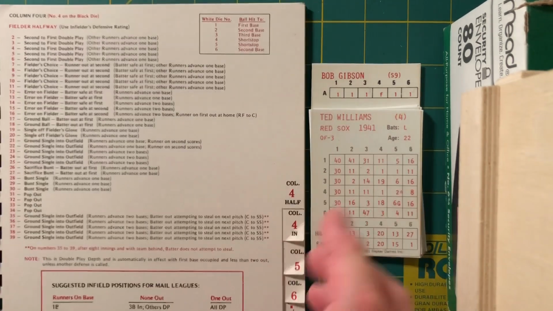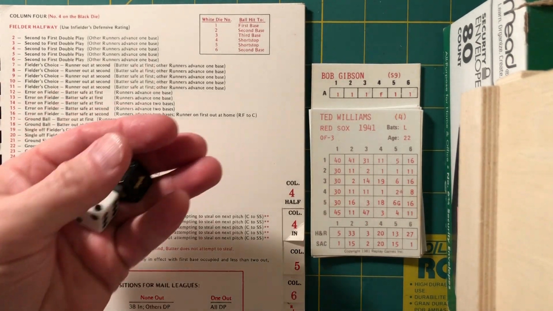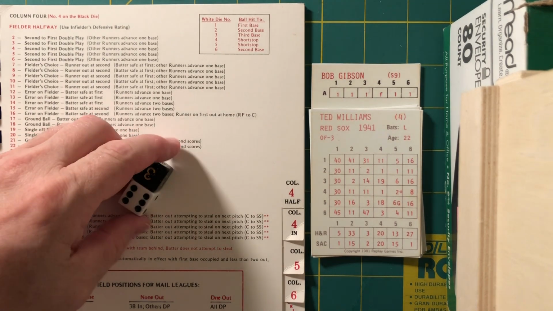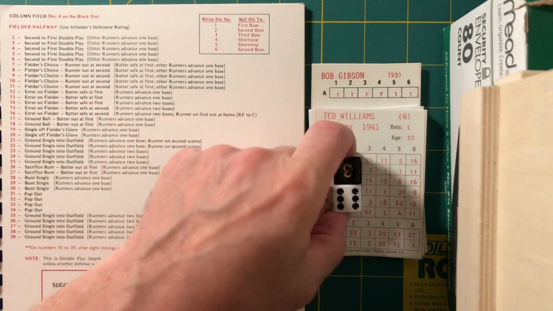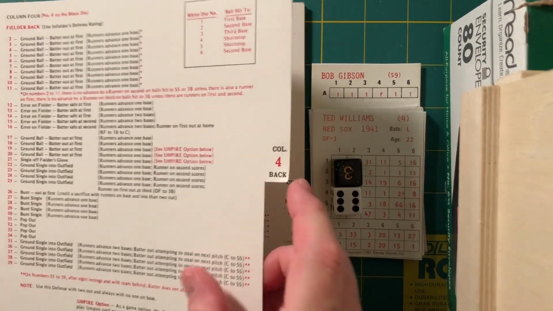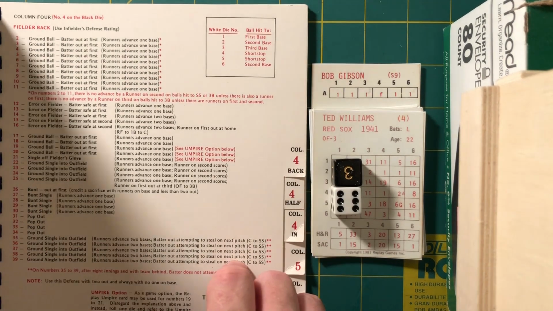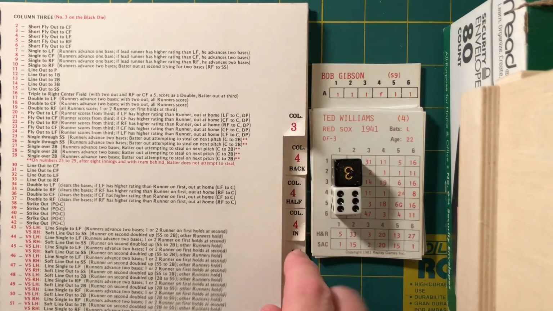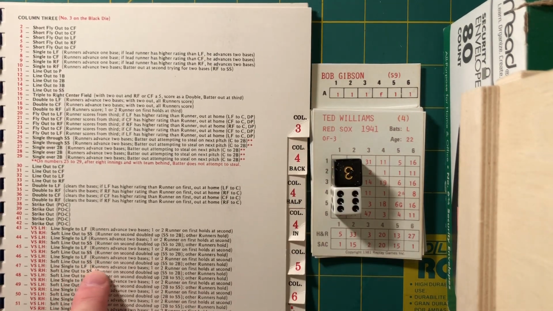With a walk. Gibson the stretch, the pitch to the splendid Splinter. It's a base hit to left field. He goes the other way.